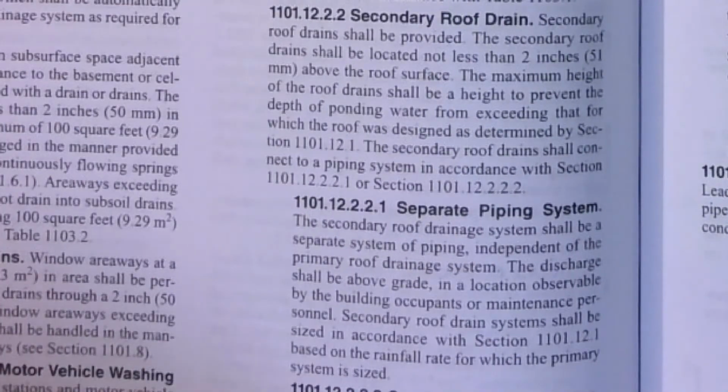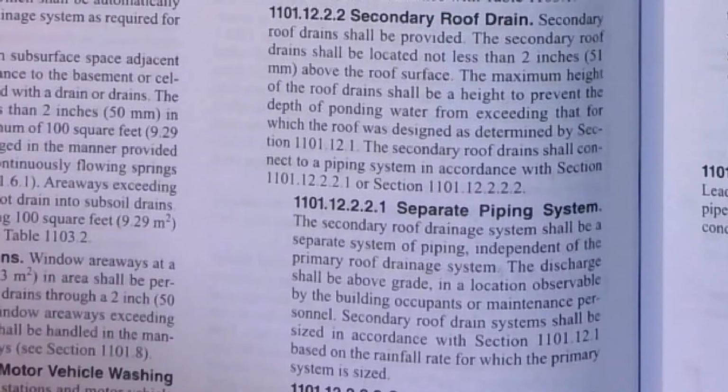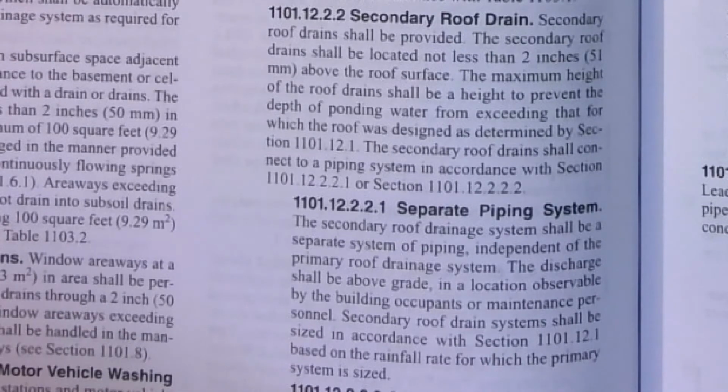Secondary roof drains shall be provided. Secondary roof drains shall be located not less than 2 inches above the roof surface. The maximum height of the roof drain shall be a height to prevent the depth of ponding water from exceeding that for which the roof was designed, as determined by section 1101.12.1.